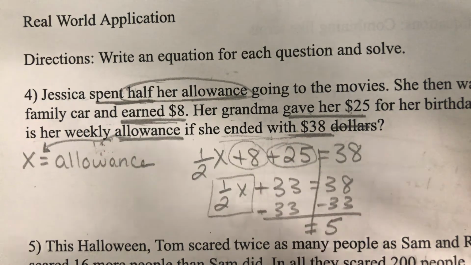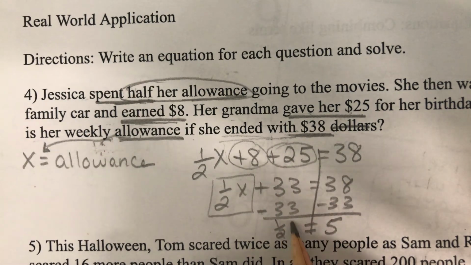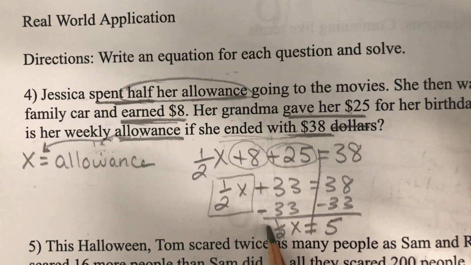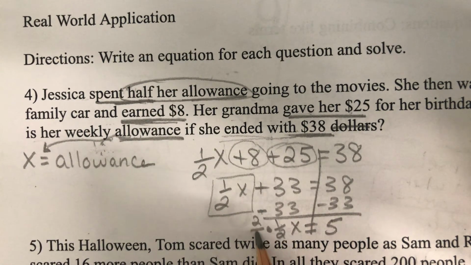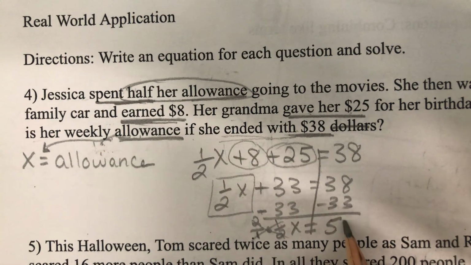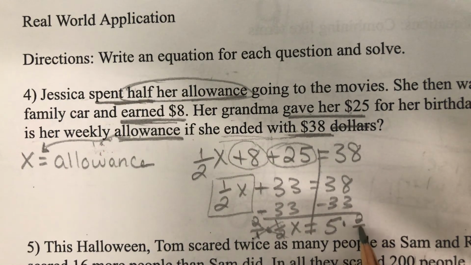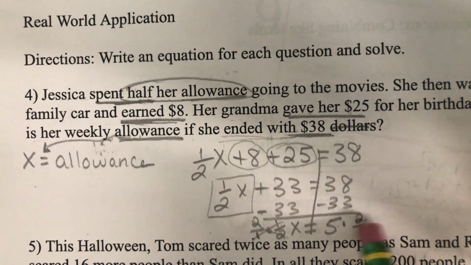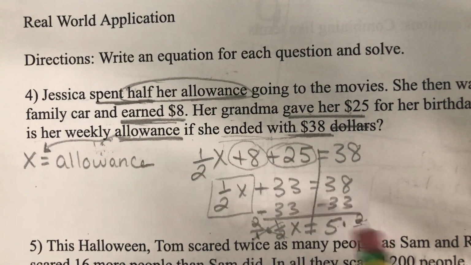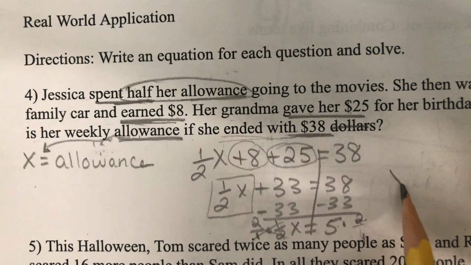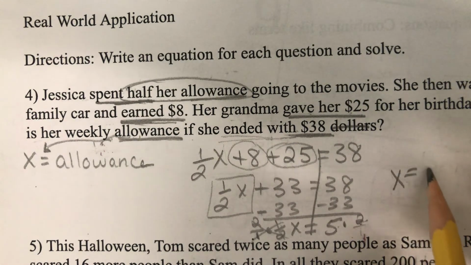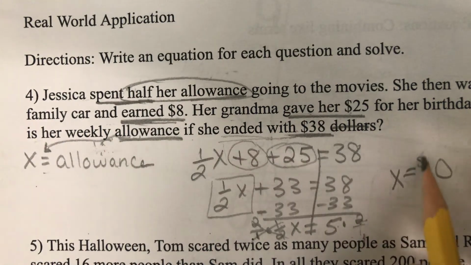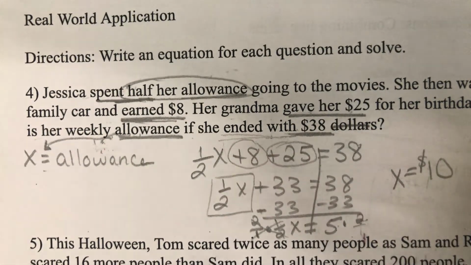$38 minus 33 is 5. I bring down the 1/2. Inverse operation. So the fraction, I flip it to 2 over 1 to get rid of it. Here I do the same thing. I multiply by 2 over 1 or just 2. Right? We don't need to show that over 1. Hopefully we know that 2 over 1 is just 2. So X is equal to 10. X is allowance. Right? This is money. $10.